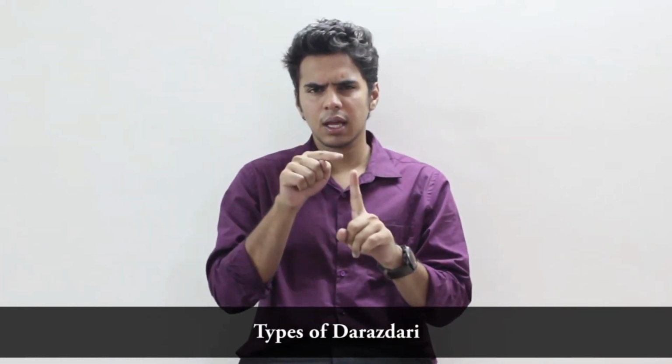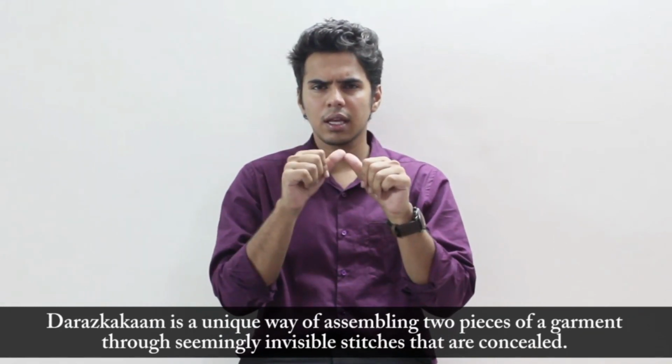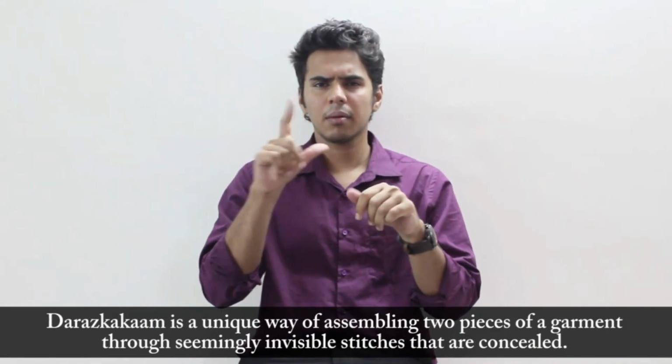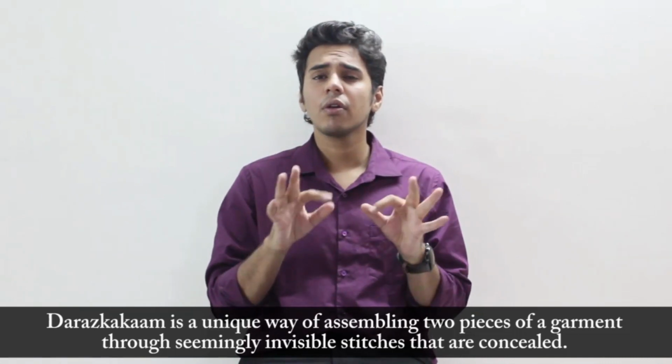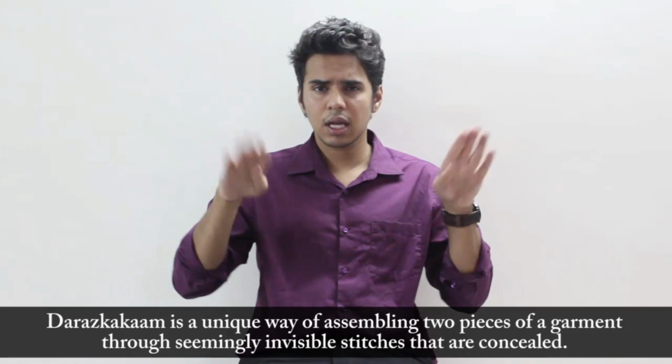Types of Darazdari. Daraz Kakam is a unique way of assembling two pieces of a garment through seemingly invisible stitches that are concealed.